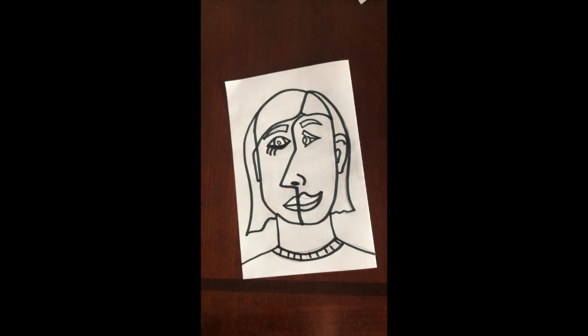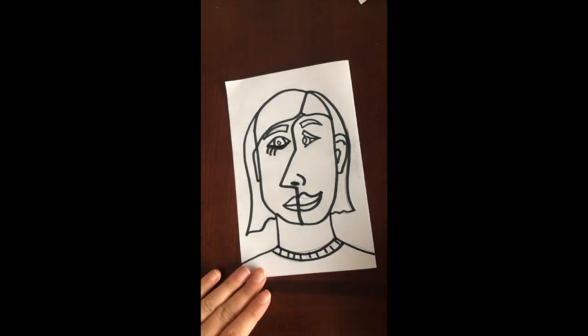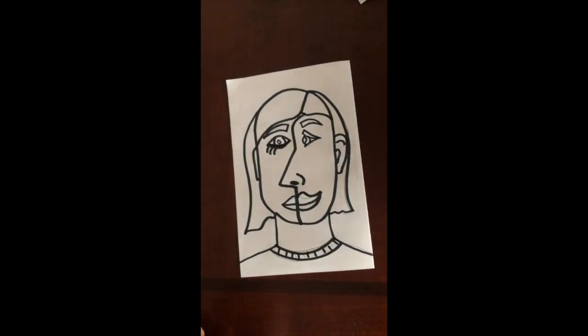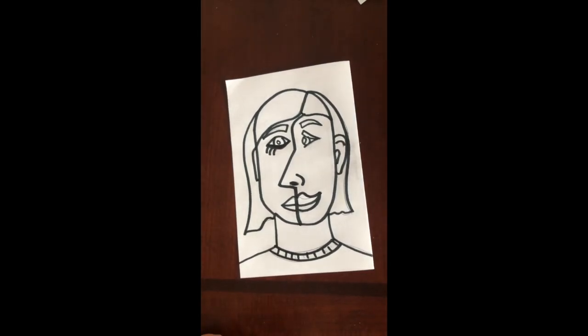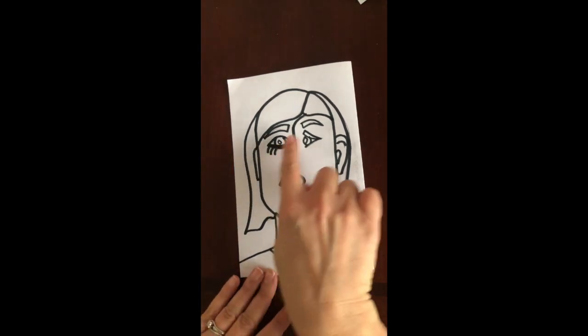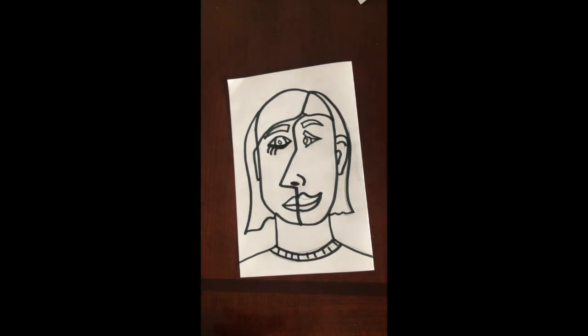And the last step that there is for this project is you can add in color, and you can use crayon, colored pencil, whatever you want. This is just a fun little Picasso portrait trying to show the eyes and mouth and all parts of the face coming from different points of view. So have fun with the colors. Lots of times Picasso was known for lots of different colors, so don't be afraid to paint the face red or blue or green or purple. Have a lot of fun with it.